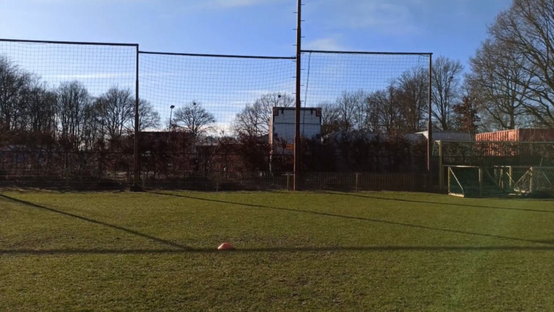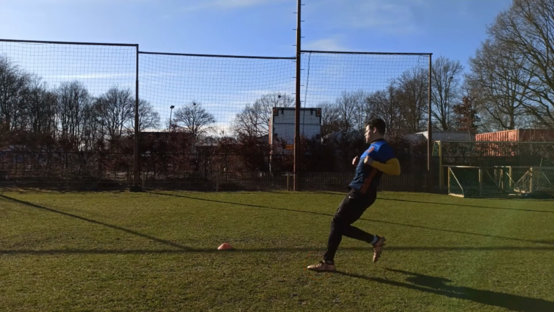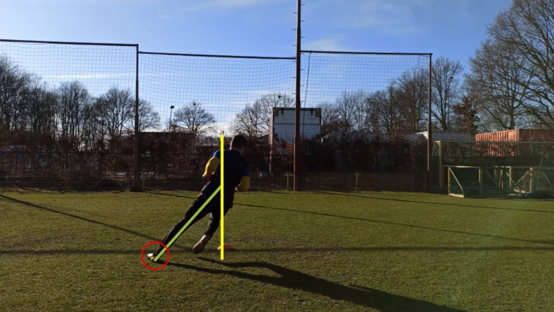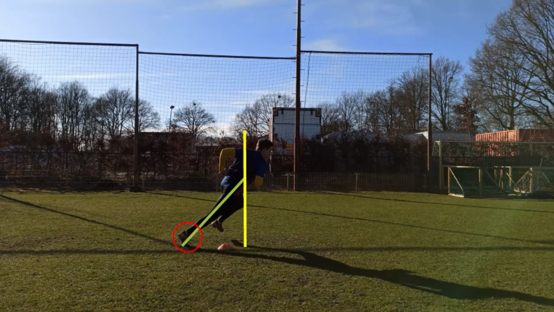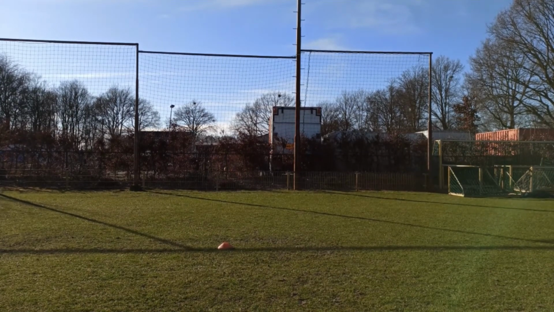What stands out is the quiet, upright position of this athlete and his foot position close to the center of mass, the yellow line, during the deceleration and acceleration. This strategy results in a slower performance outcome, which can be decisive in sports like soccer and football.